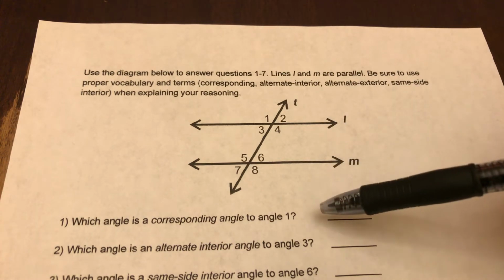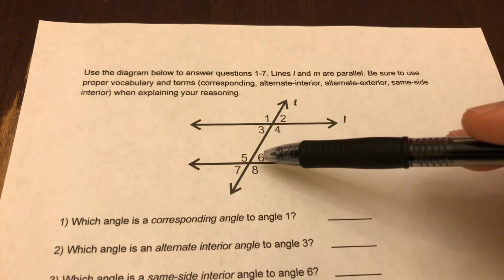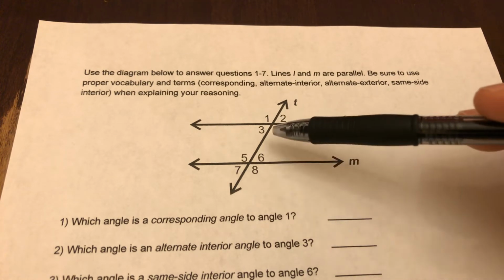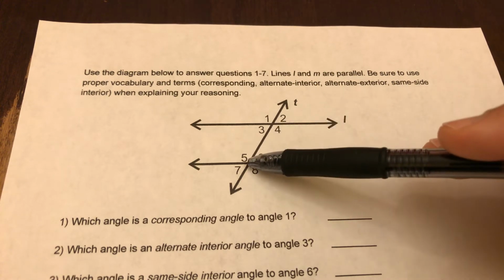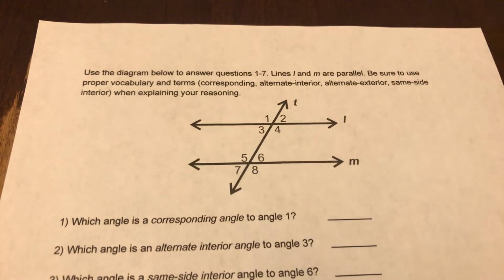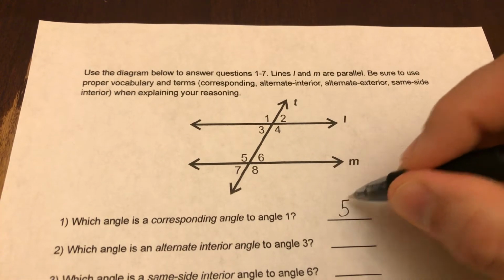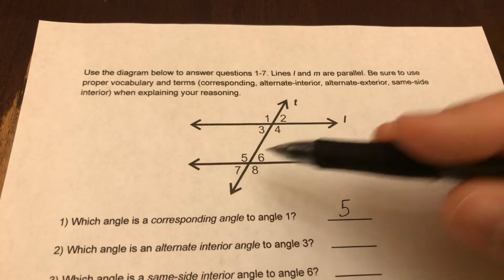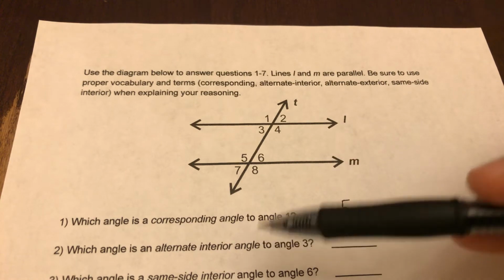So the angle that's corresponding to angle 1 means which angle in this lower set is in the same position. If you look, this is in the top left corner, and then if we go down here with these four angles, angle 5 would also be in the top left corner, so that means angles 1 and 5 are corresponding.